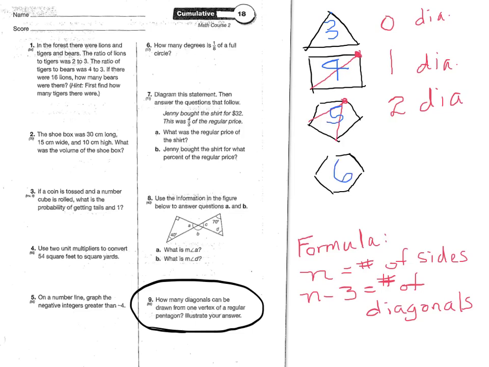Now remember, this has 3 sides, 4 sides, 5 sides. This has 6 sides. So what's your guess as to how many diagonals there are going to be? Yep, you're right. There are 3 diagonals because you can go from here to here, here to here, and here to here. Now it fits into the formula perfectly. The number of sides, which is represented by n, and if you take n minus 3, you will get the number of diagonals. It works for any number-sided figure. If you had a million-sided figure, it would be a million minus 3, so it would be 999,997.